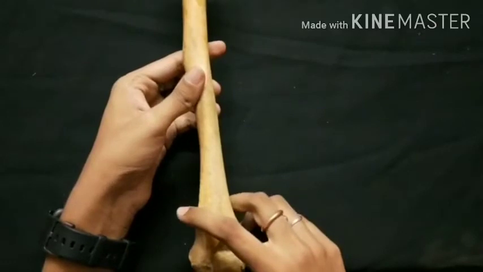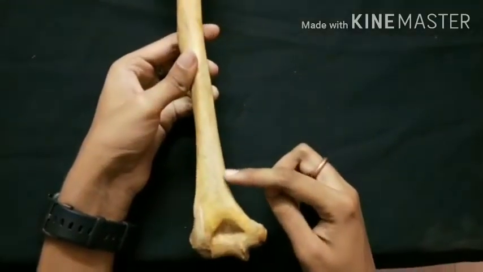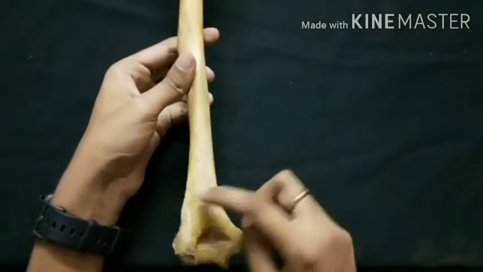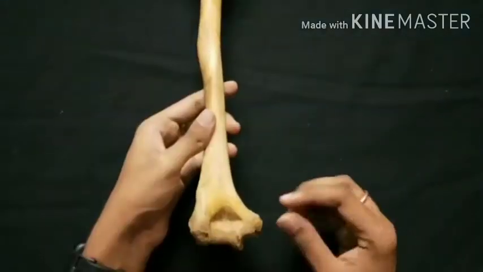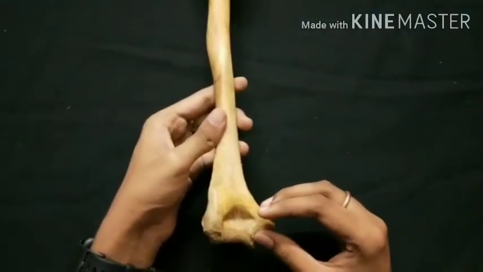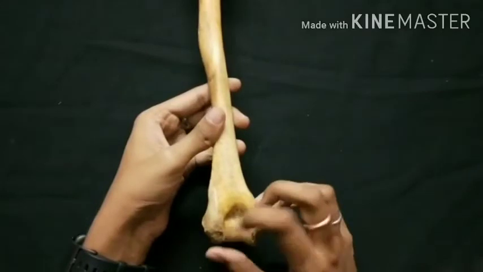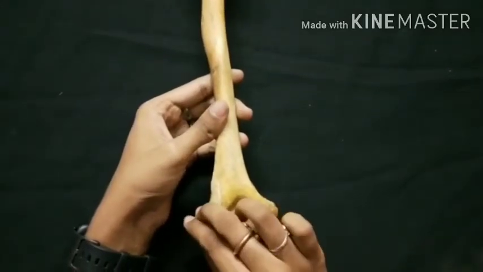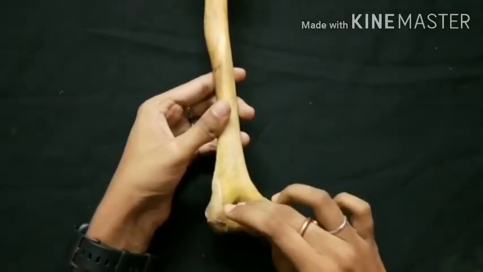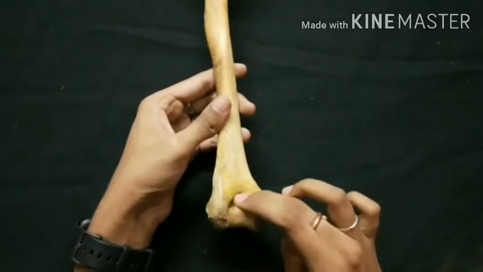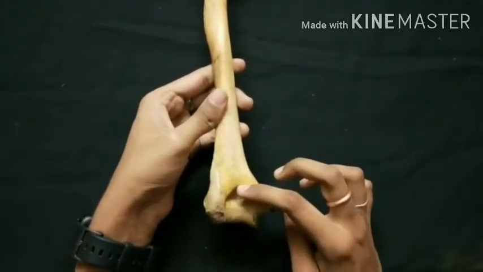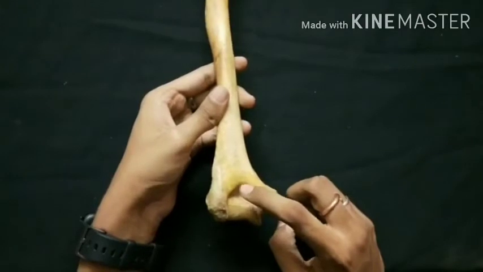Coming to the lower part, this is the medial supracondylar ridge, the lateral supracondylar ridge, the medial epicondyle, trochlea, capitulum, lateral epicondyle, and this is the olecranon fossa, which provides attachment for the olecranon process of the ulna.